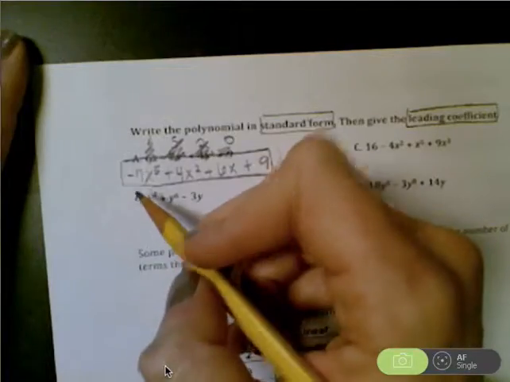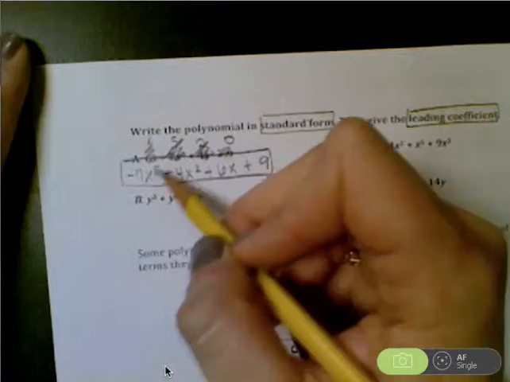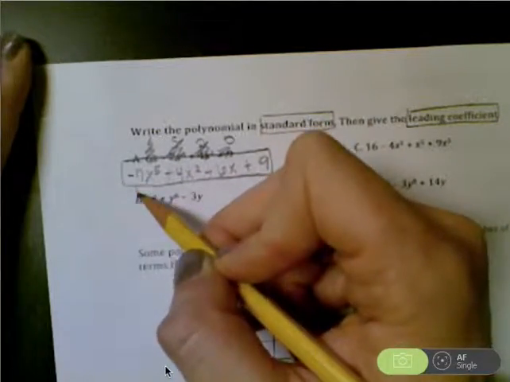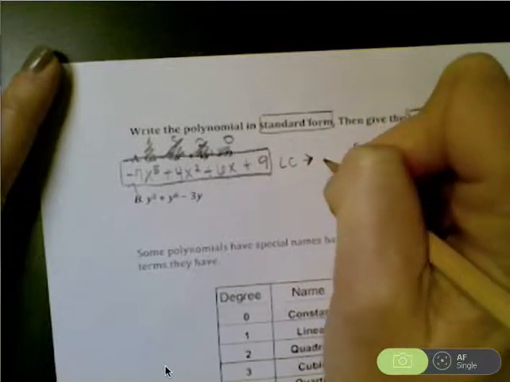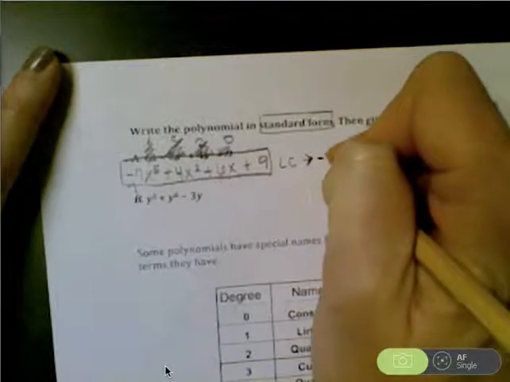The last thing I have to do is give the leading coefficient. Okay, coefficient means the number in front of the variable. So when it's in standard form, you're going to look at the first term, and the leading coefficient is simply the number in front of the first variable. So in this case, the leading coefficient is what? Negative 7.